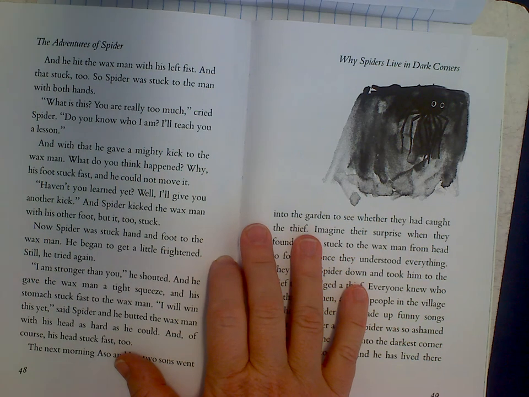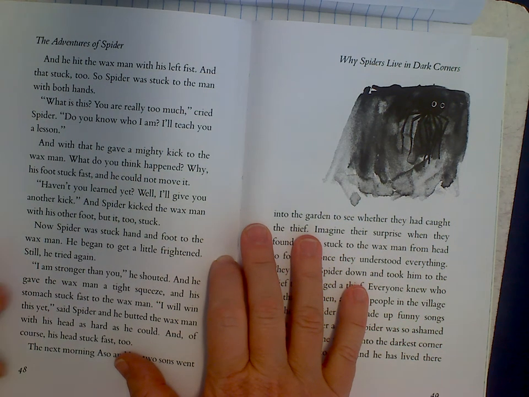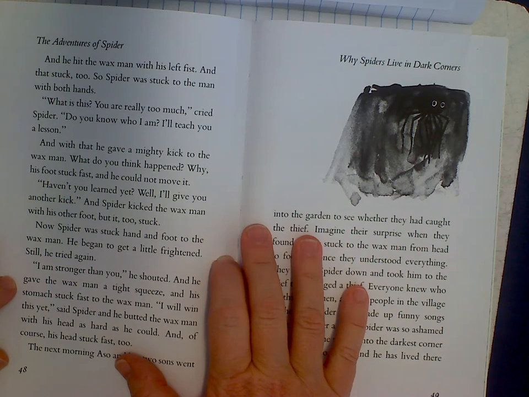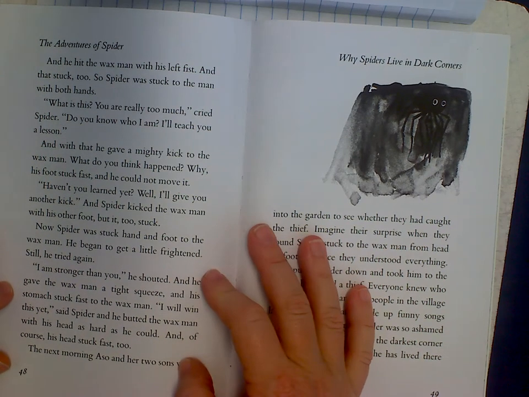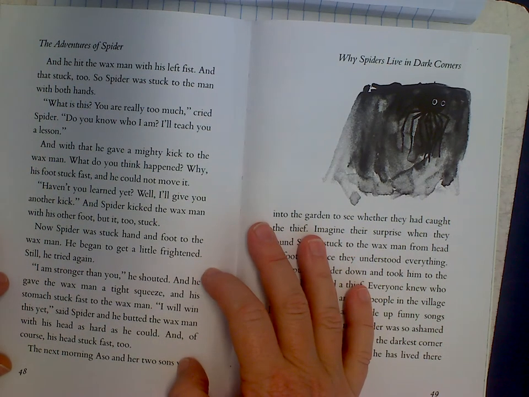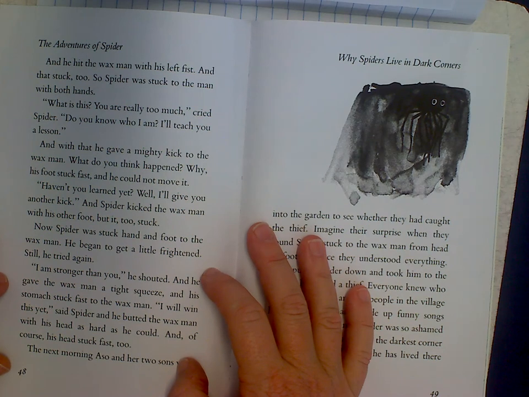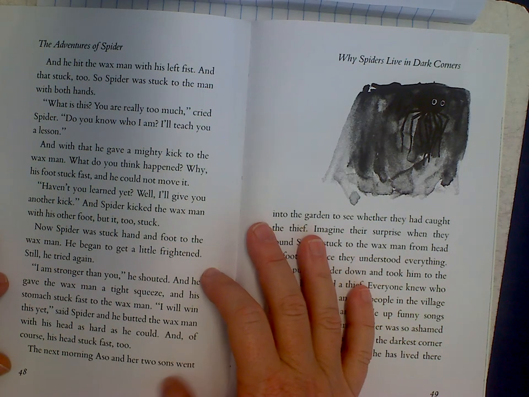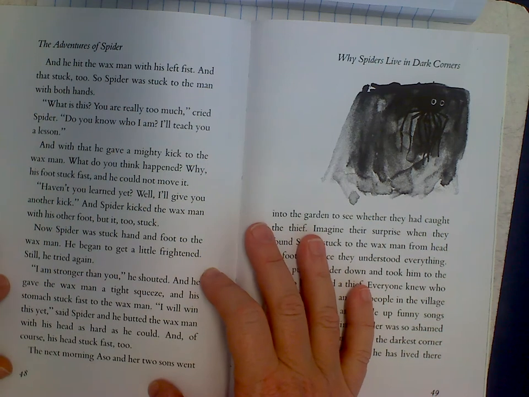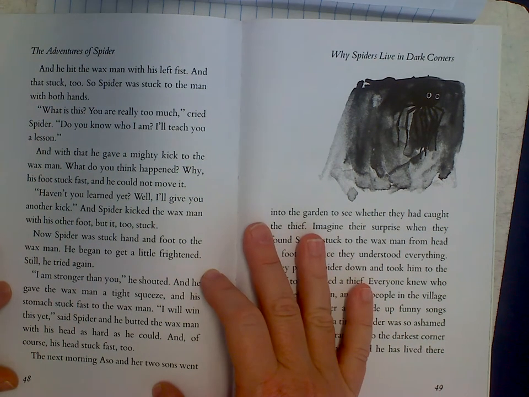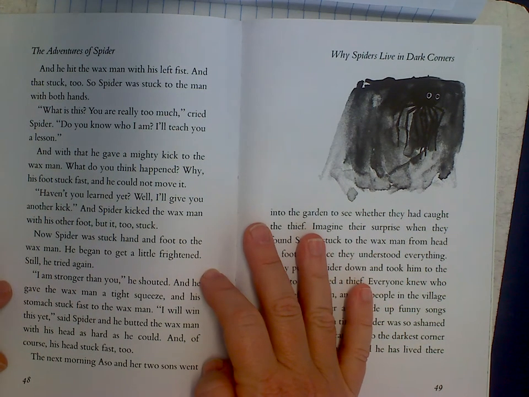He began to get a little frightened. Still he tried again. "I'm stronger than you," he shouted. He gave the wax man a tight squeeze, and his stomach stuck to the wax man. "I will win this yet," said Spider, and he butted that wax man with his head as hard as he could. And of course his head stuck fast too.